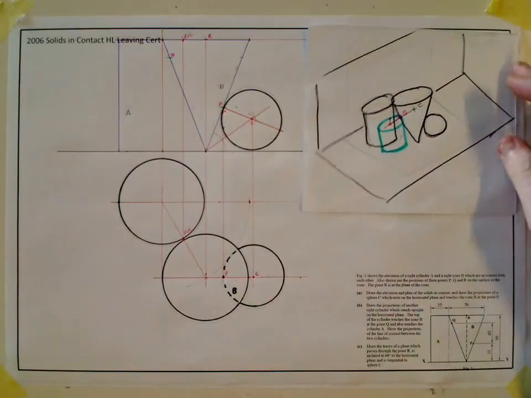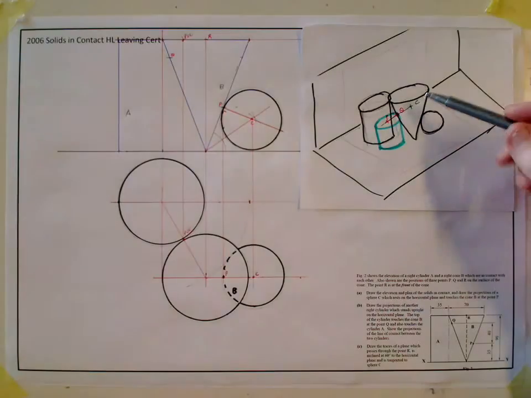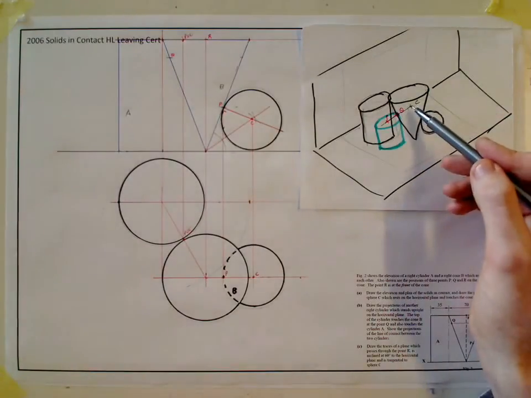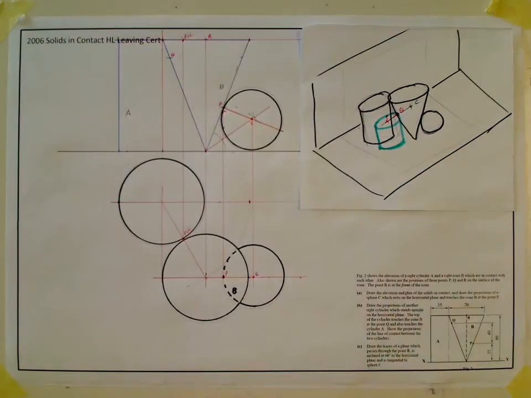So we're going to have to do a locus. We're going to have to offset a certain distance, but we definitely know that the centre of this cylinder is going to be on a straight line from the center of the sphere through Q.